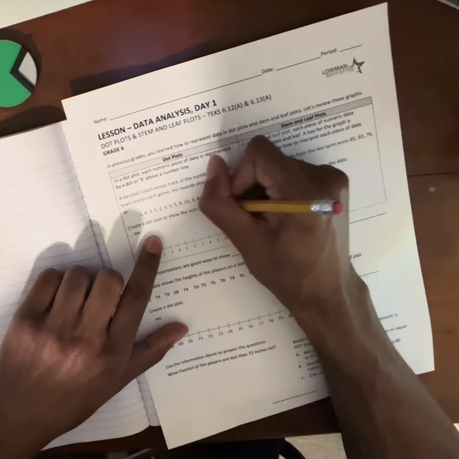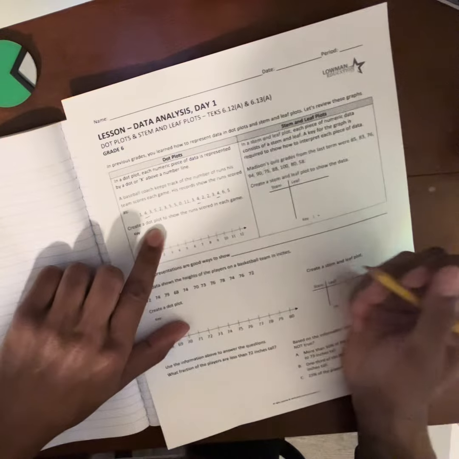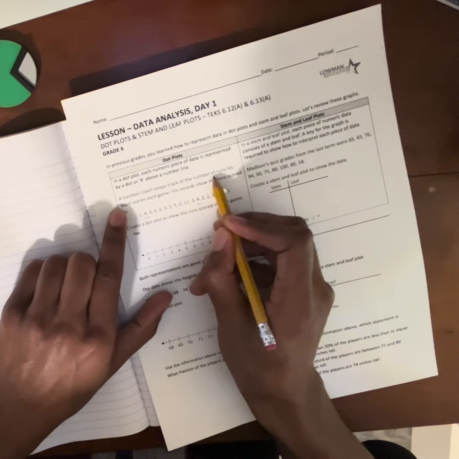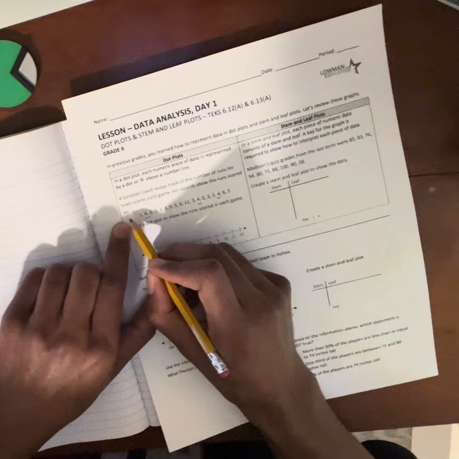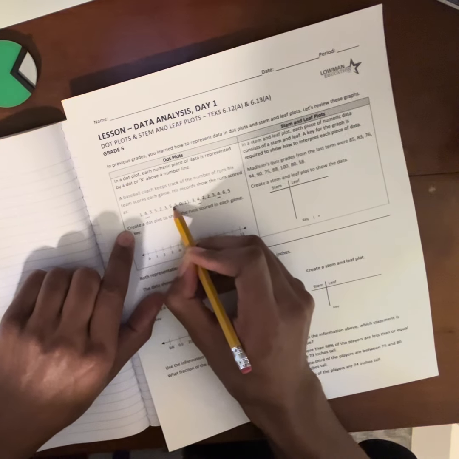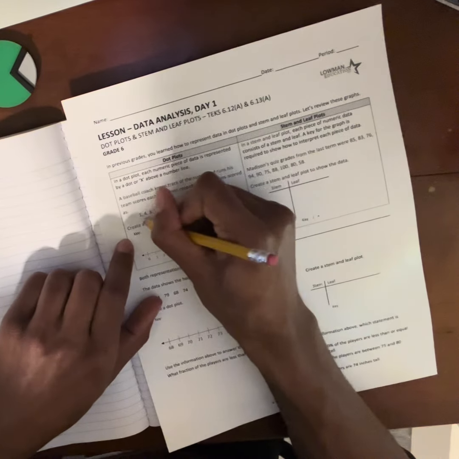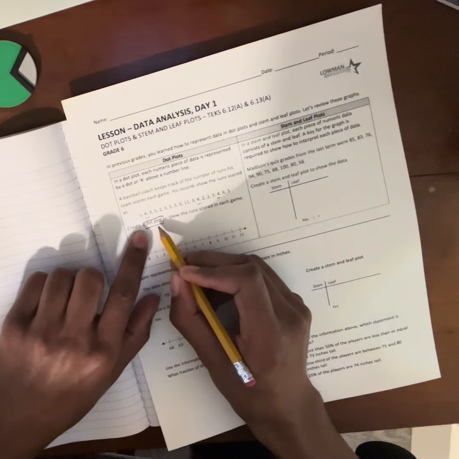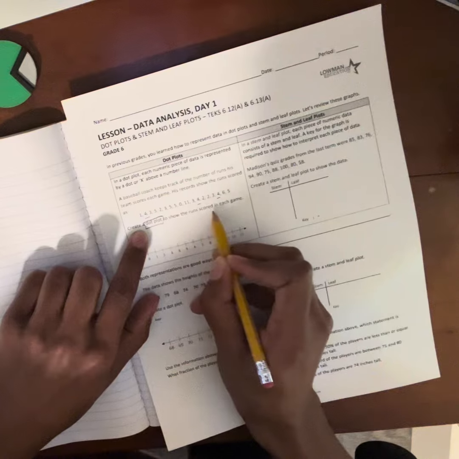Actually, let me read the problem first. A baseball coach keeps track of the number of runs his team scores each game. His records show the runs scored as the following: 1, 4, 3, 5, 2, 3, 5, 5, etc. Create a dot plot. This is the keyword right here, the phrase dot plot. So create a dot plot to show the runs scored in each game.